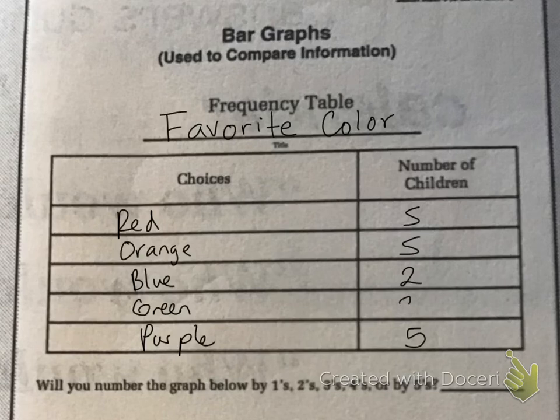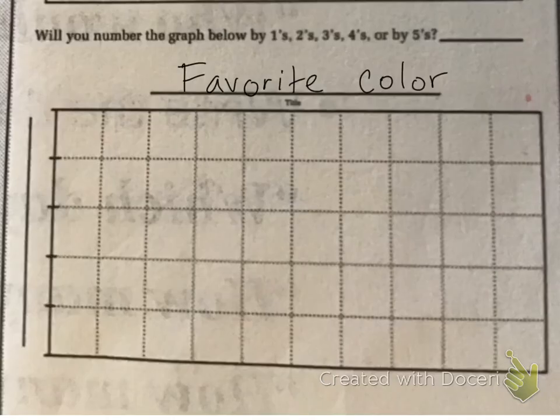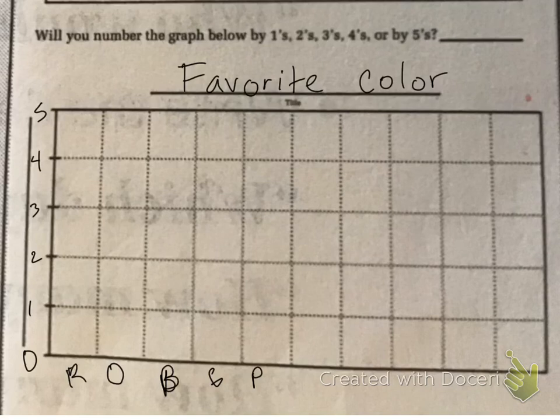And only 2 and then 3. Okay. So on my chart, I can number this by 1s because my highest number is only 5. Okay. So my colors are red, orange, blue, green, and purple. Okay, and then I'll draw my chart.